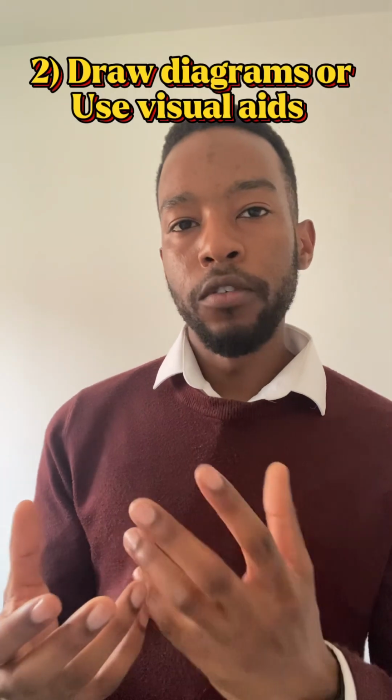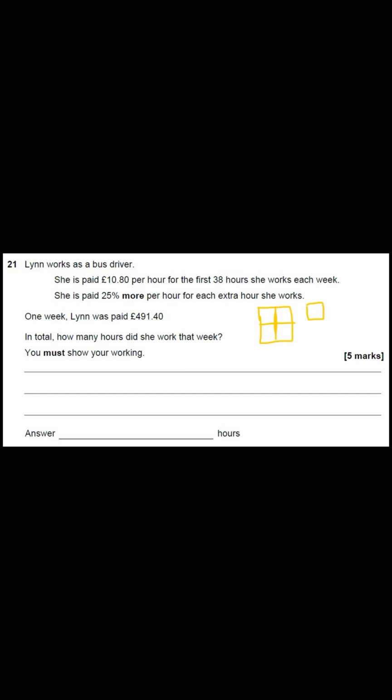Tip 2 is to draw diagrams or visual aids. For example, in a question like this, some students may find it helpful to draw a diagram like this. This shows them her being paid 25% more is the same as her being paid a quarter more.